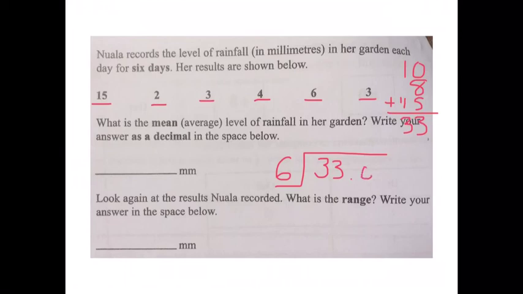And it did mention a decimal value, so I'm going to go into decimal numbers. 6 into 3 goes 0 times. 6 into 33 goes 5 times, with 3 left over. 6 into 30 goes 5 times again. So my answer is 5.5 millimetres. And the range, biggest value is 15, smallest value is 2. 15 take away 2. My range is 13.